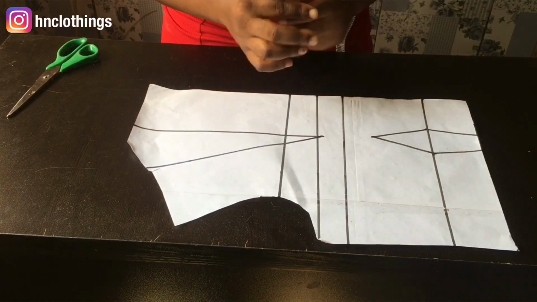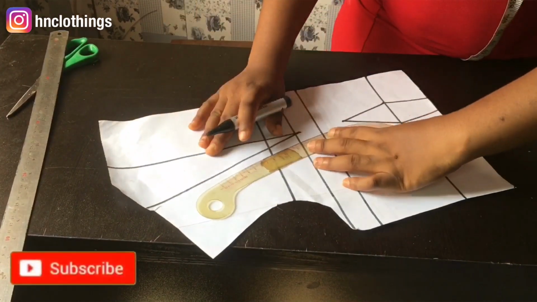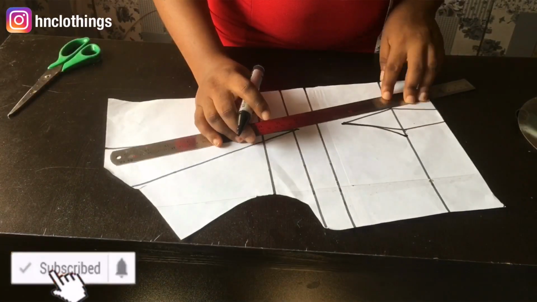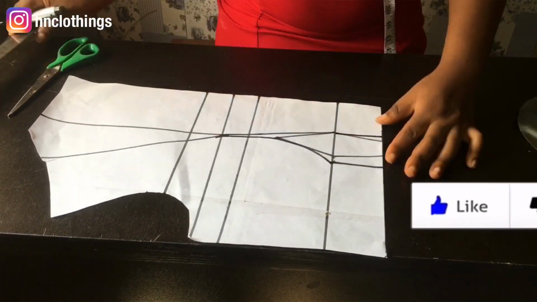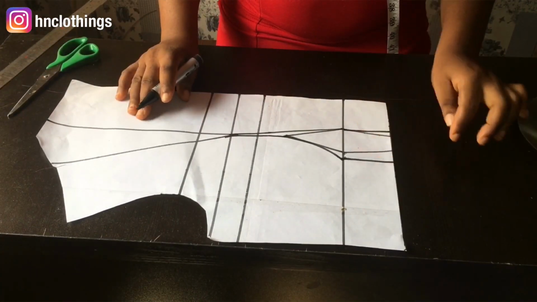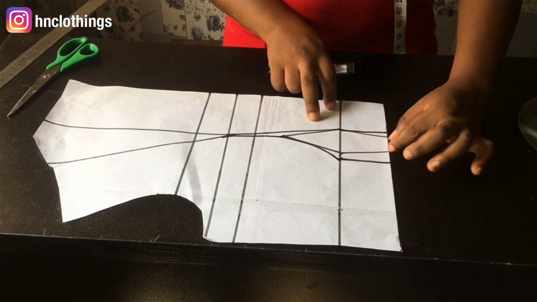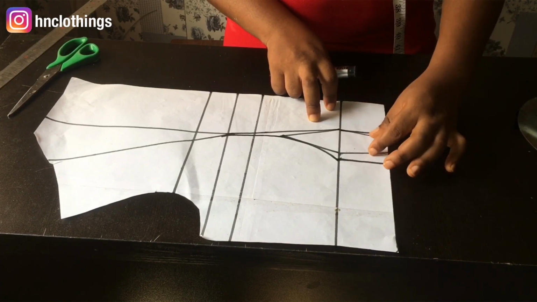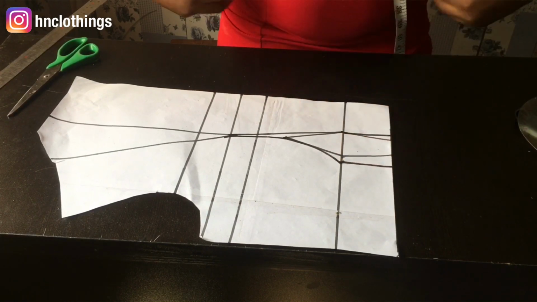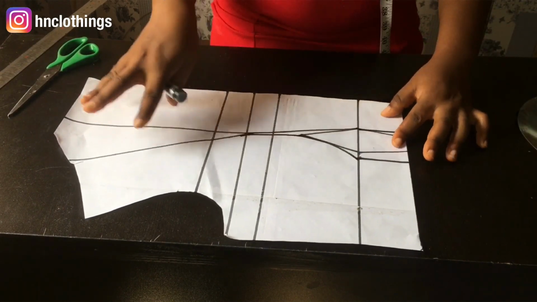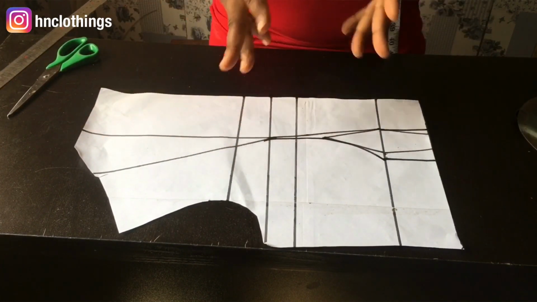So let's quickly do that. Go in here by 0.5 inch. Okay, because this is actually a half length, always make this part straight down. Do not curve it this way, because if you curve it and sew it, there's going to be an extra fullness. So we want it just straight so that it fits and cinches on the waistline. So this is basically what we need to do for the shoulder princess dart.